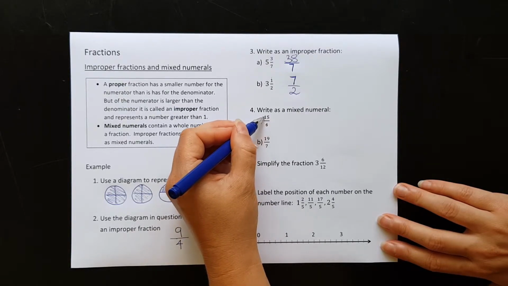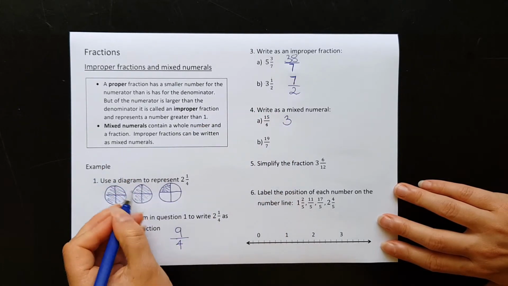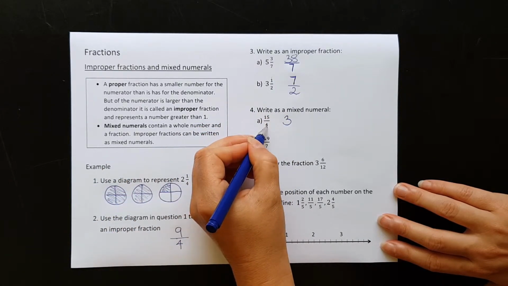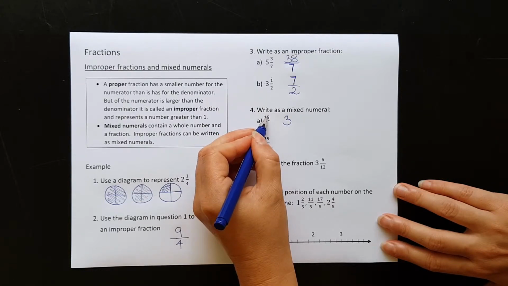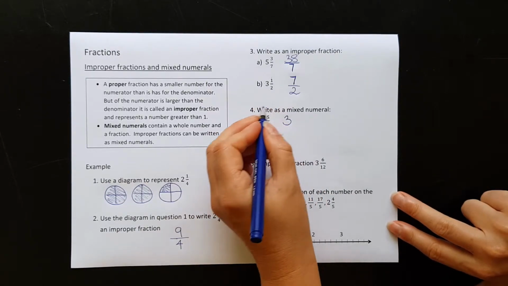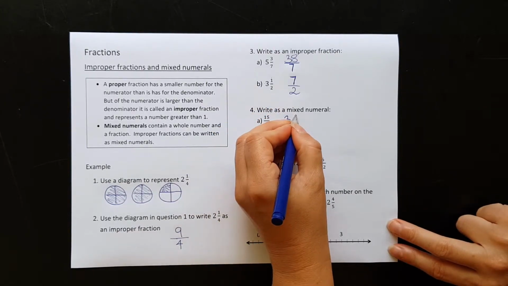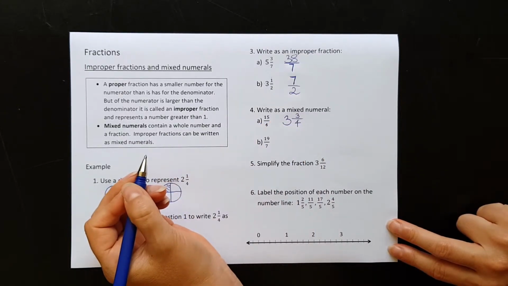I can't go to 4 fours because that's 16, that's too big. 4 threes gives me 12, so that could go 3 times. I could make 3 whole circles with quarters in them to get 12 pieces. Then I have to work out what my remainder is. From 12, I have 13, 14, 15. There are 3 extra bits as a remainder, 3 out of 4.